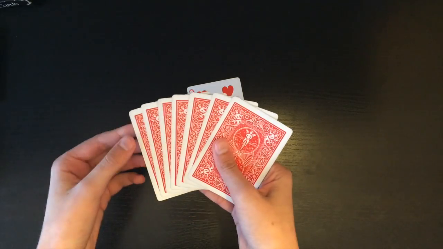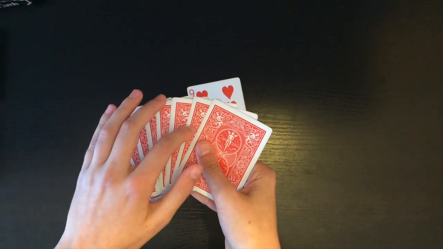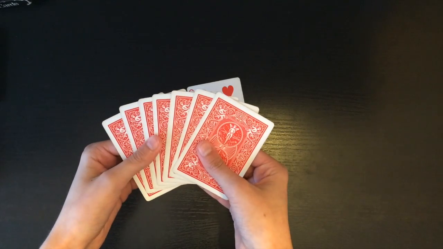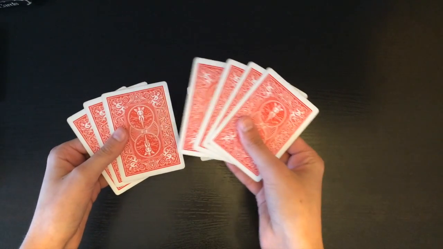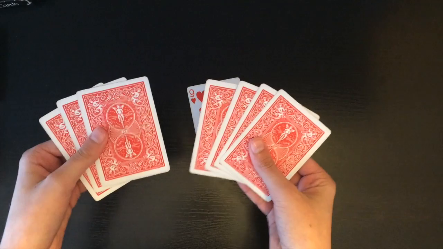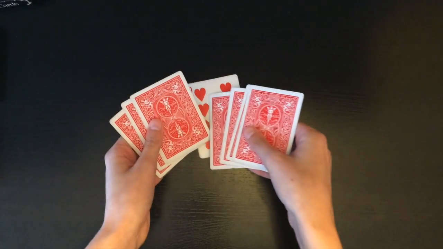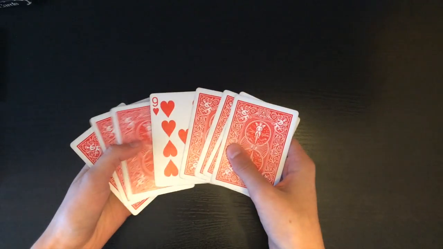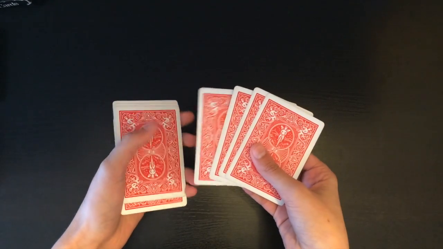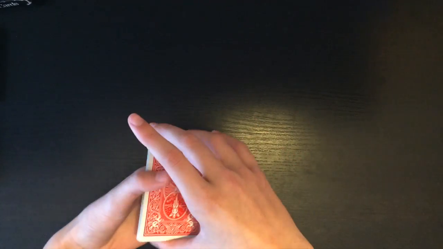So now there are 7 cards. 1, 2, 3, 4, 5, 6, 7. You're going to want to split it so that your right hand has 4 cards and your left hand has 3 cards. So you say, okay, you just put it back into the middle and just kind of pretend like it's a random spot, but you're putting it into the 5th position now. And now you say you're going to shuffle the cards.